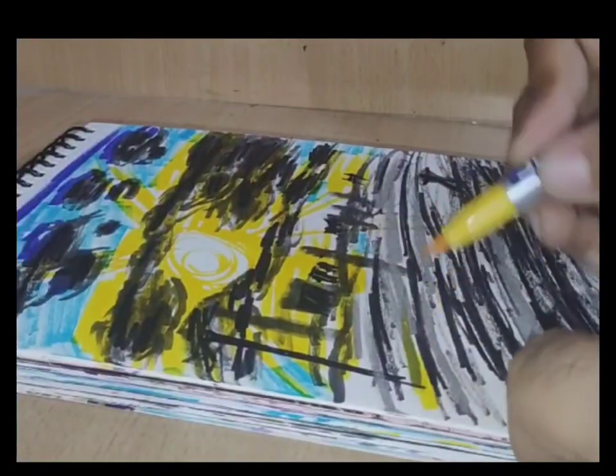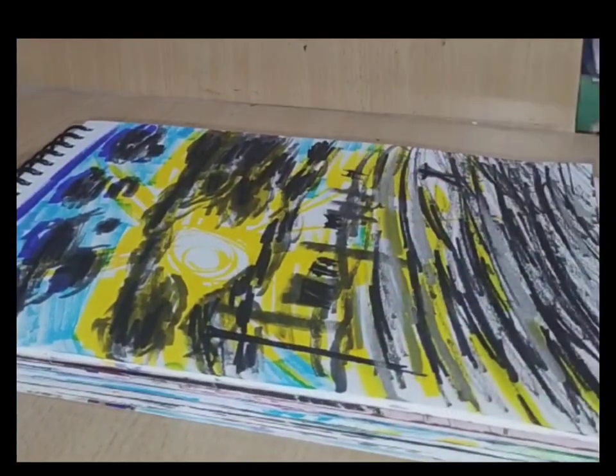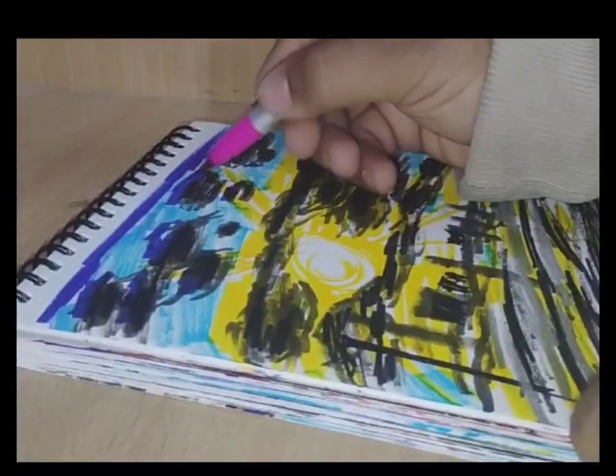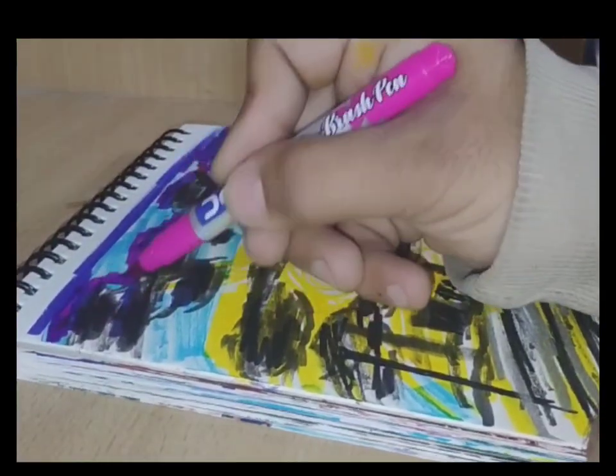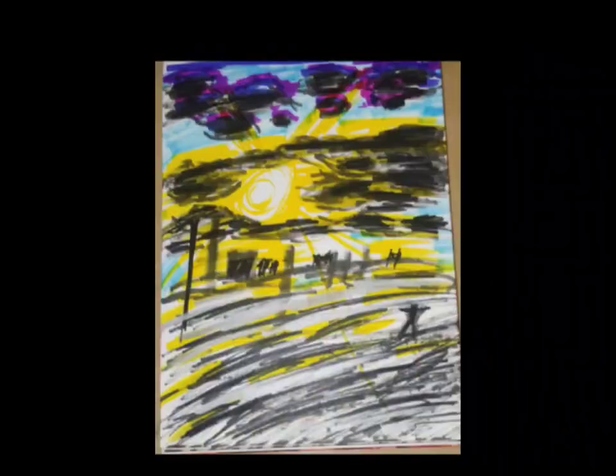I used my yellow marker once again to show the light reflecting on the snow itself. I used my magenta marker on the clouds to show the light coming through them. This is the final result. I hope you like it.